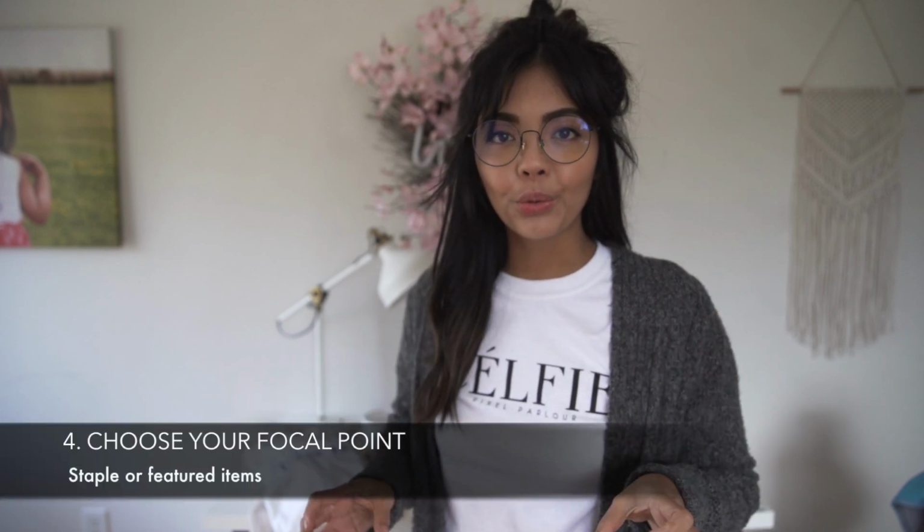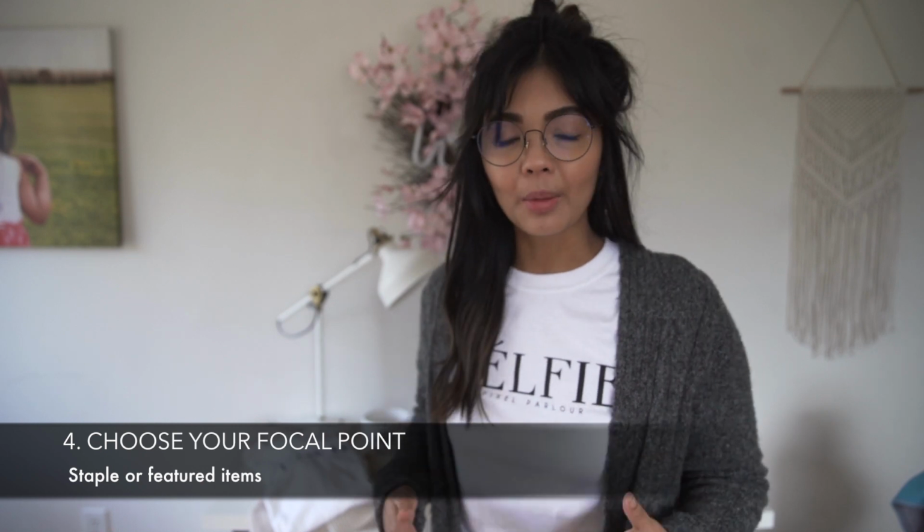Now I'm going to show you an assortment of products that I feel like fit my brand and that will specifically speak on the message that I'm trying to portray in this flat lay itself. With step 4, choose your focal product. I'm going to choose items from Célfie from the clothing line and that be my focal point.